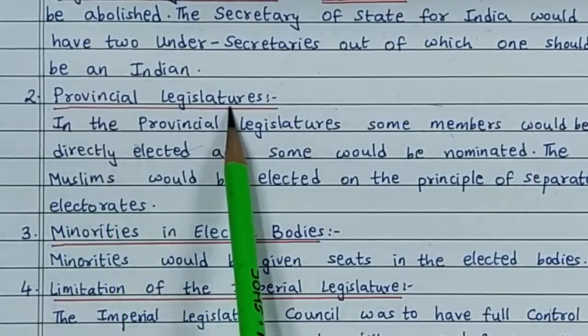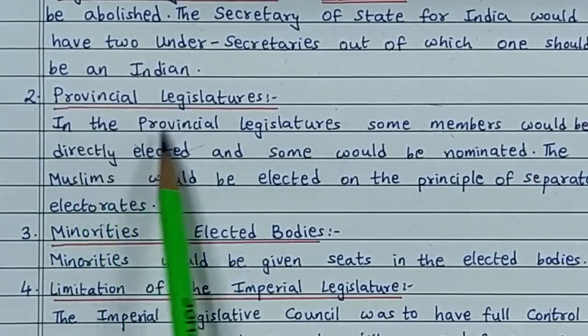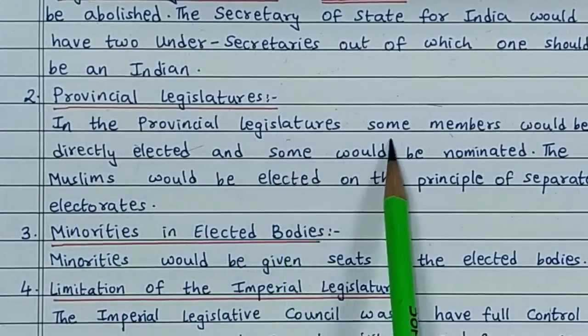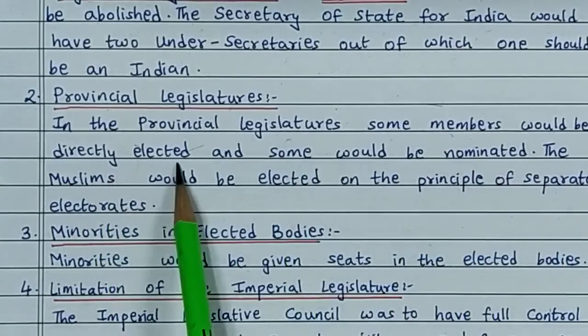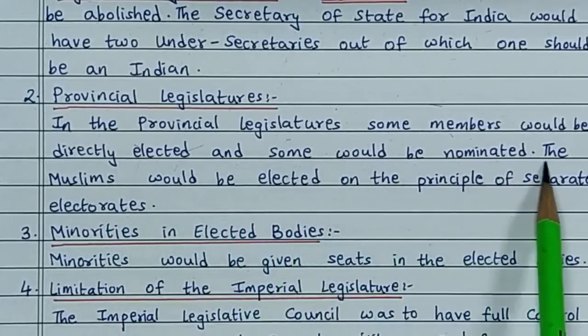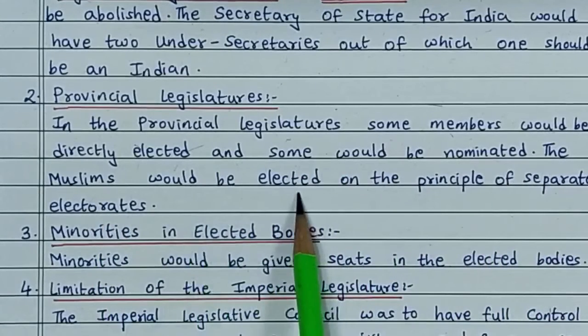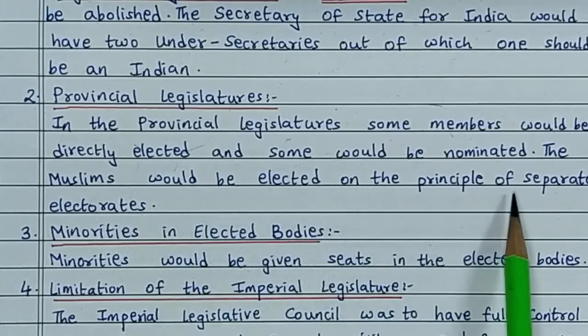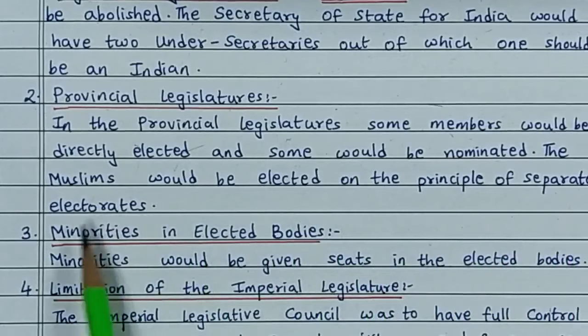Second, provincial legislatures. In the provincial legislatures, some members would be directly elected and some would be nominated. The Muslims would be elected on the principle of separate electorates.